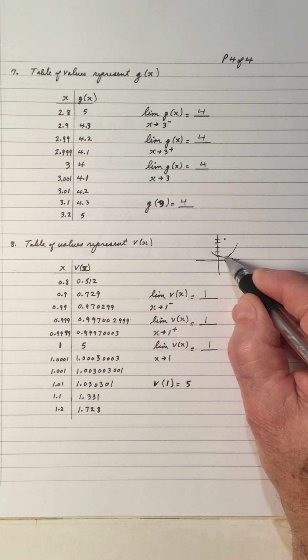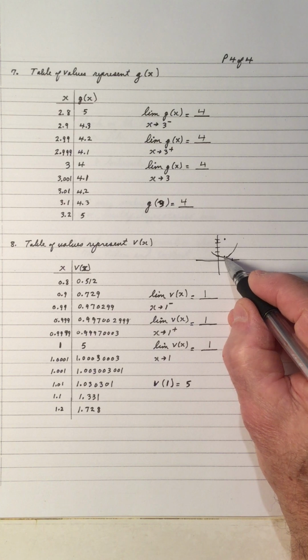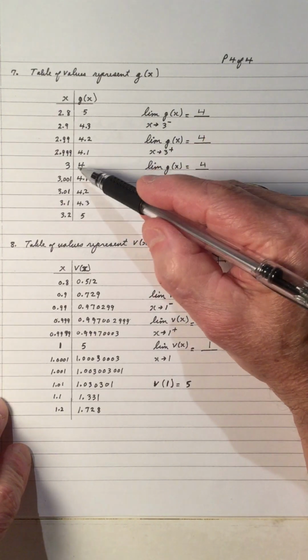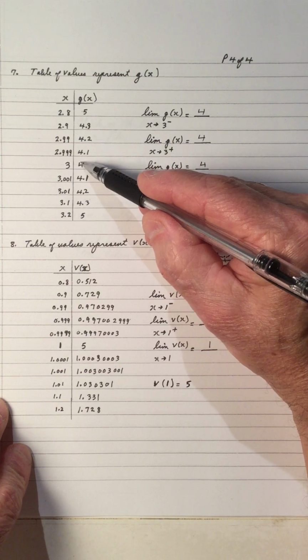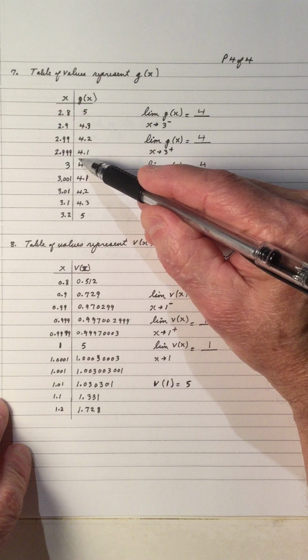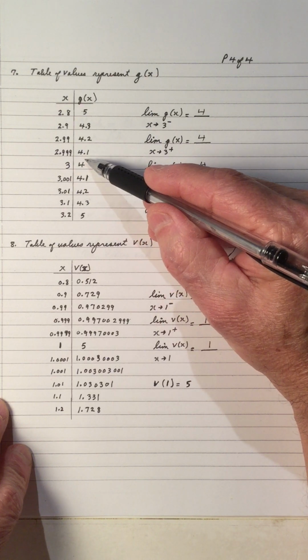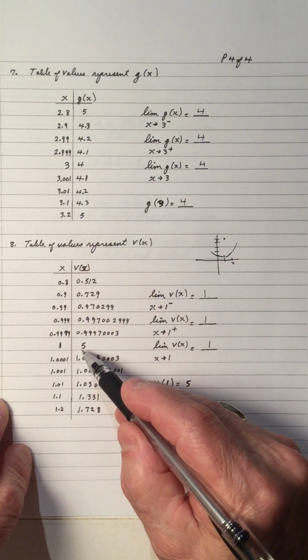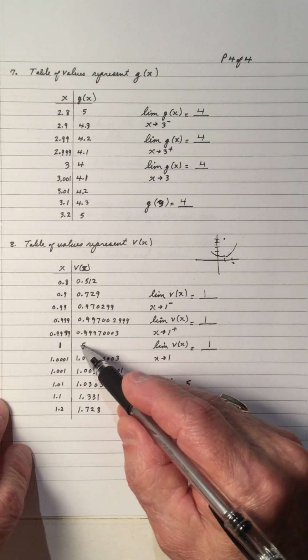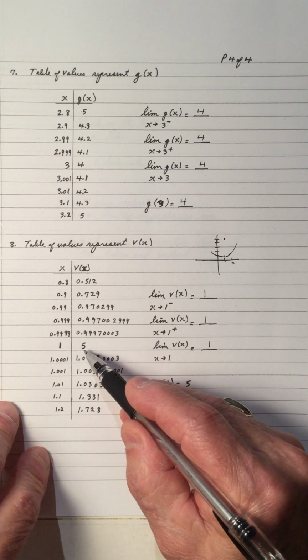So it's approaching that 1 right there. Hopefully you understand what I'm saying. Here, it's going to a 4. This is 4.1, 4.1. In between we would take more of these and get closer and closer to the 4. But this is not true here. I'm getting closer and closer to 1, but not getting closer to the 5.